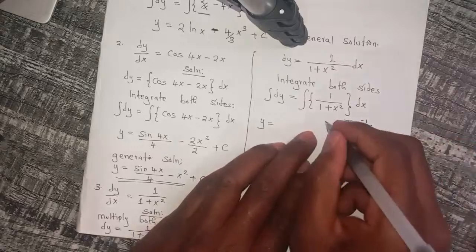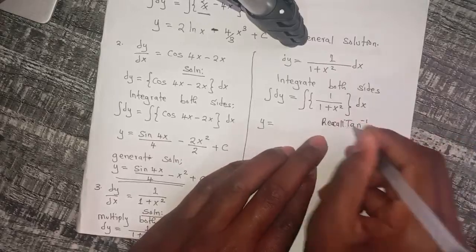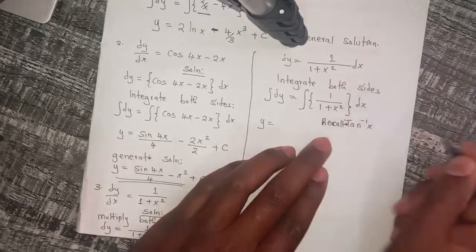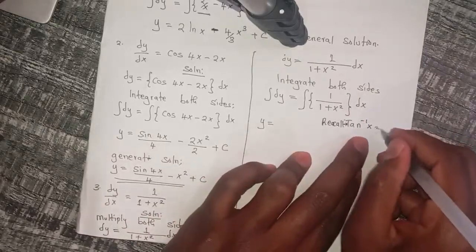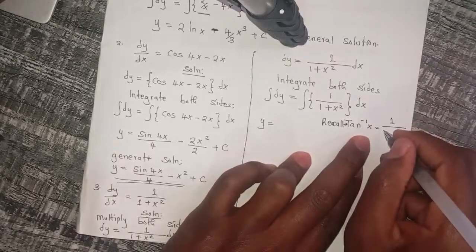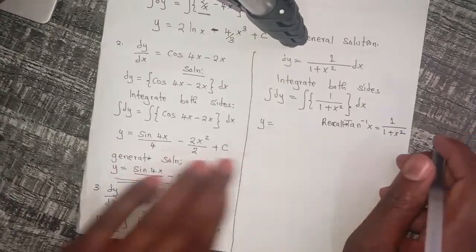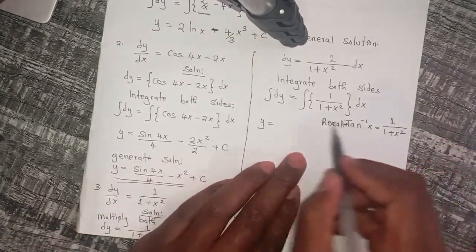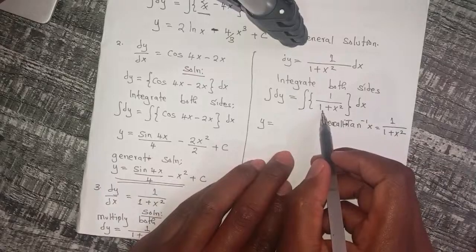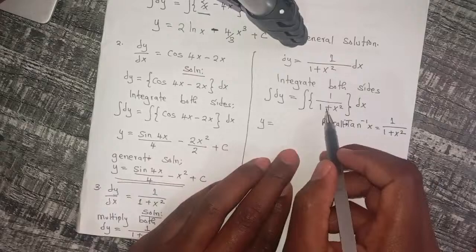You recall that the derivative of tan inverse of x is actually 1 over 1 plus x square. In our bracket here, we are now supposed to reverse this.